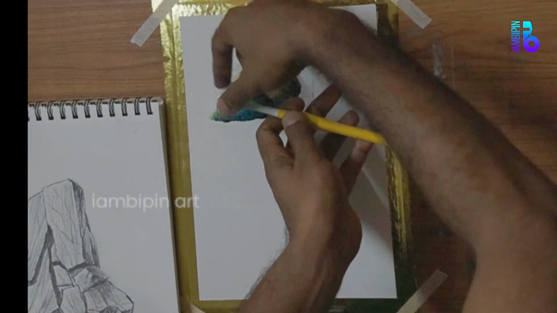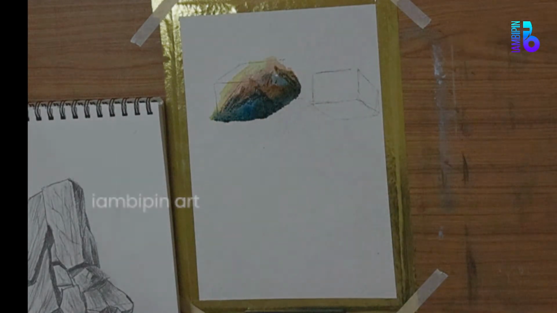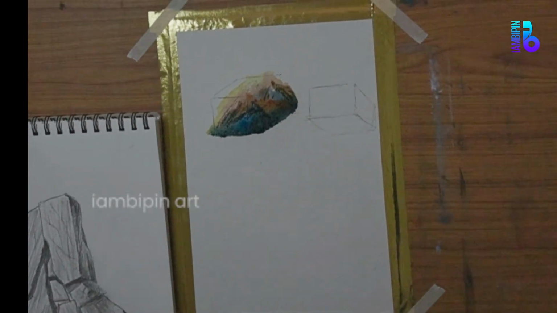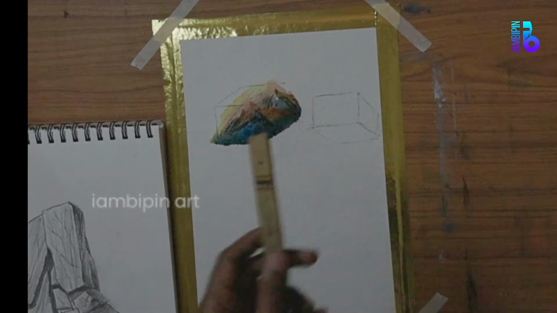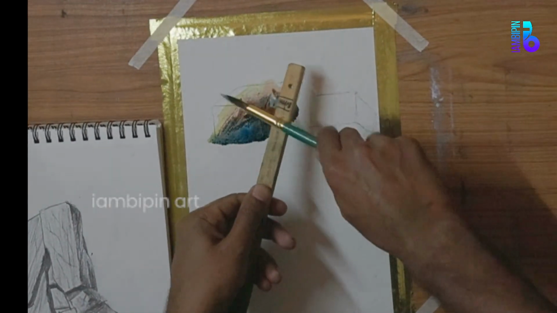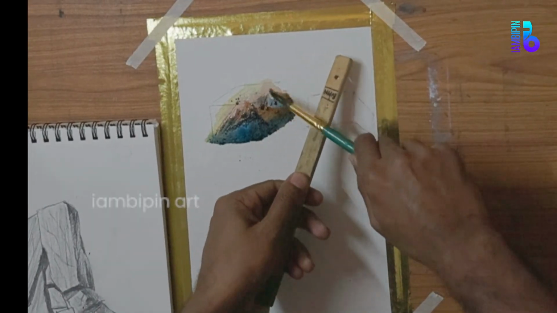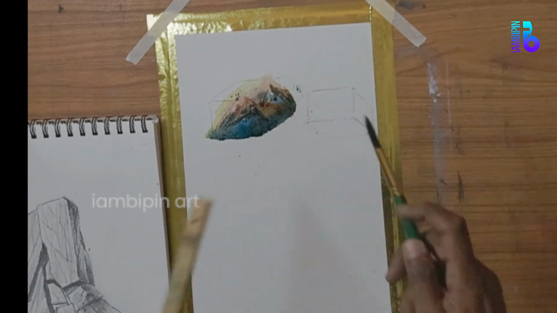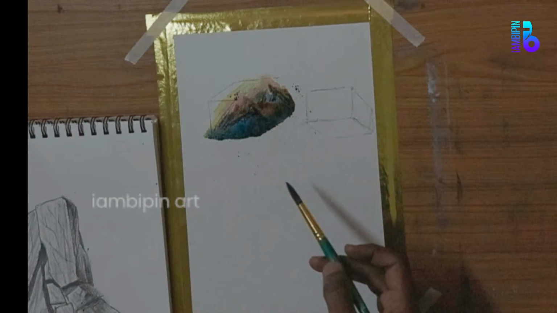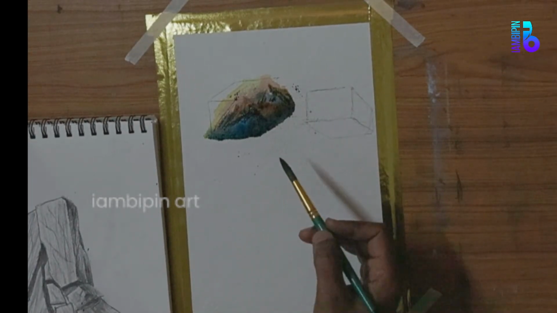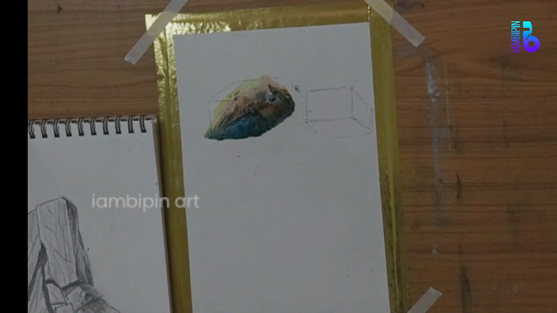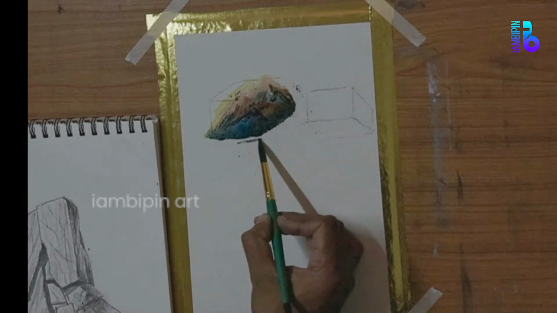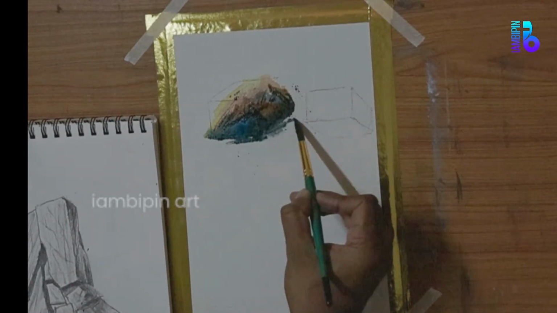You create some nice textures, and if you would like to see bigger textures than that, do this.